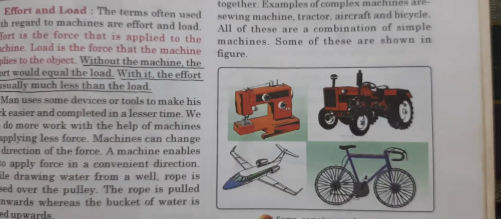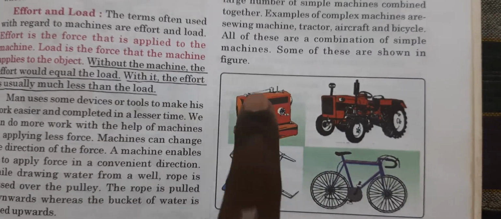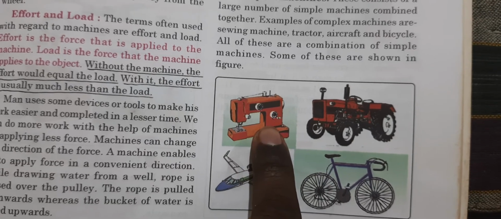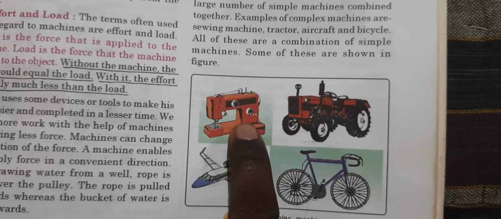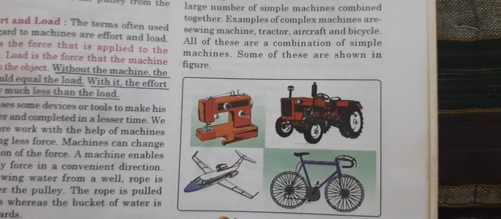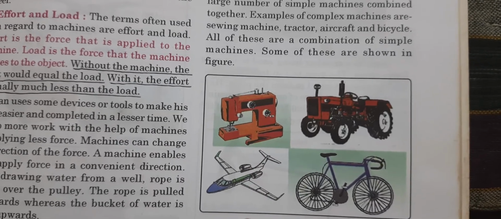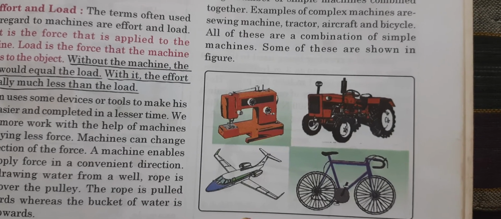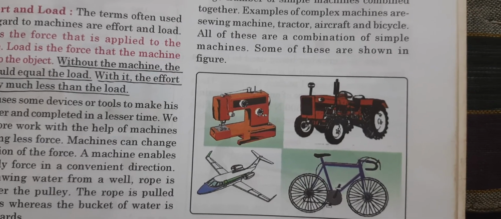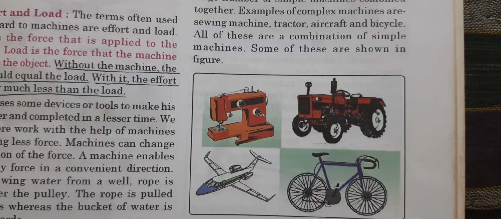These are complex machines. See, this is a sewing machine. Inside a sewing machine, if you were to open the nuts and screws of this outer cover, inside you see so many wheels, so many moving parts attached to each other. Each moving part is a simple machine.